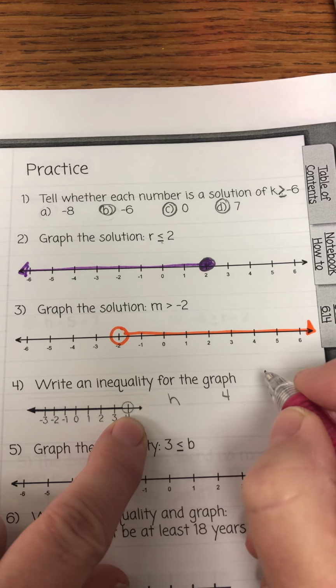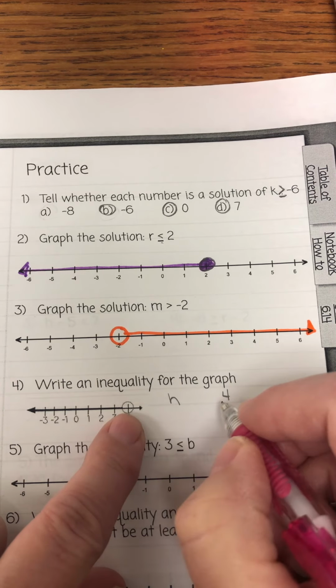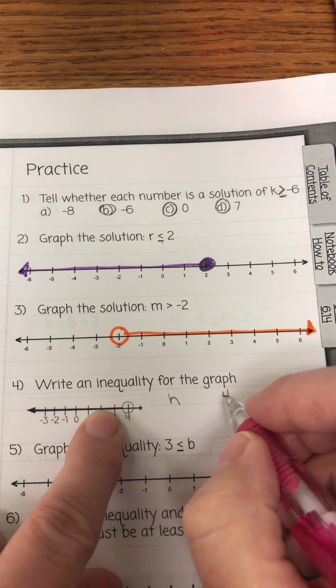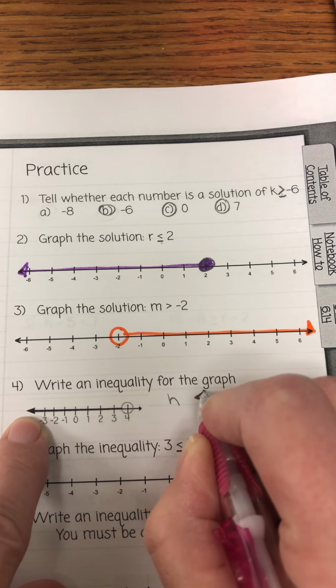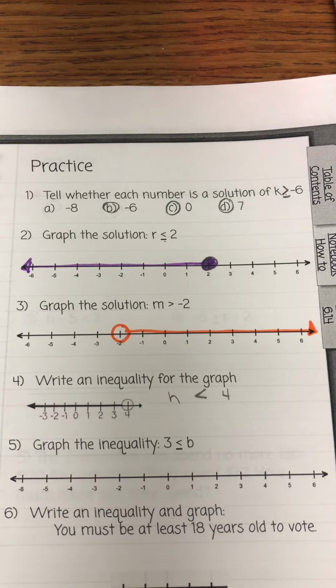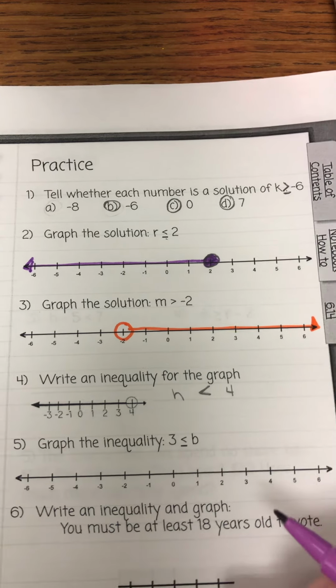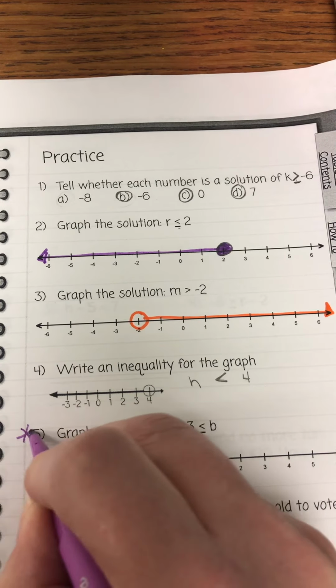Notice it's not shaded in, so we're not going to have to worry about the underline. But look at the way the arrow's going. The arrow's going to the left, so our inequality also needs to point to the left. Easy peasy.